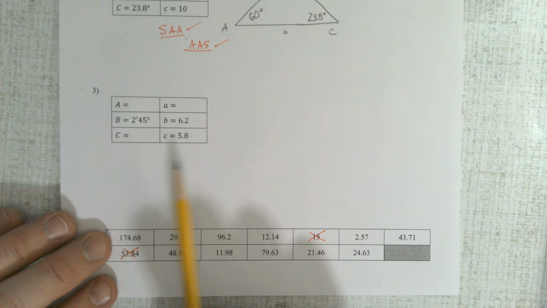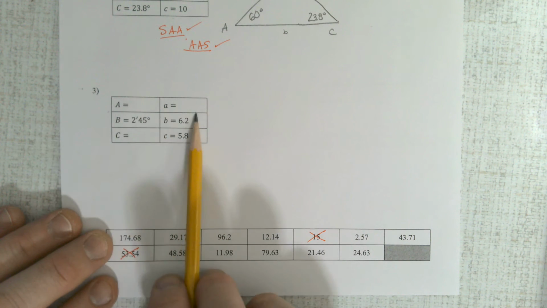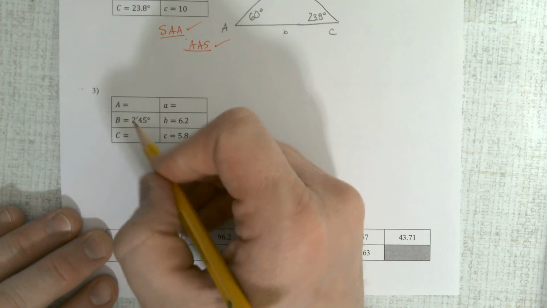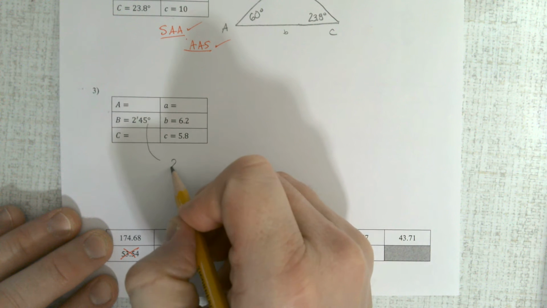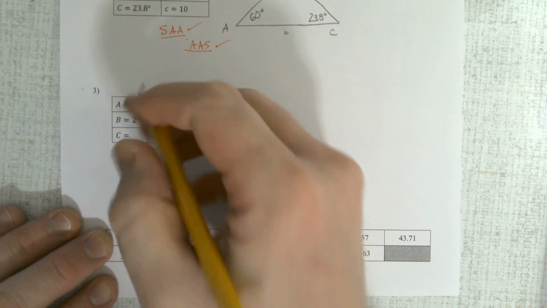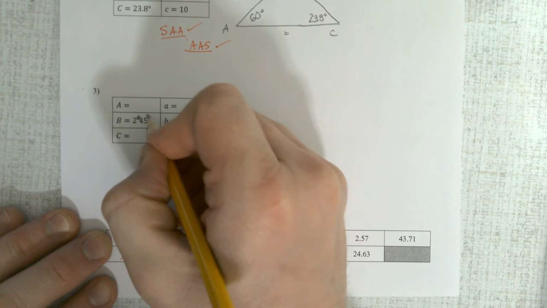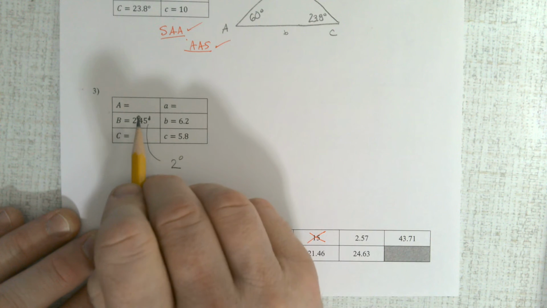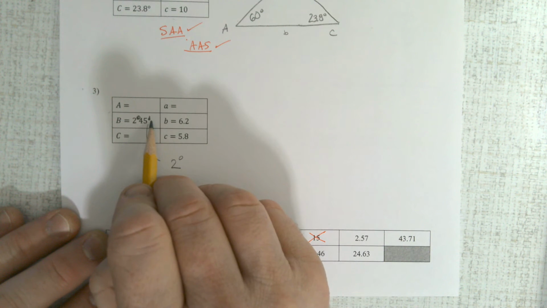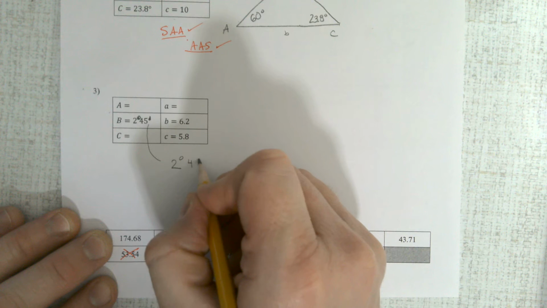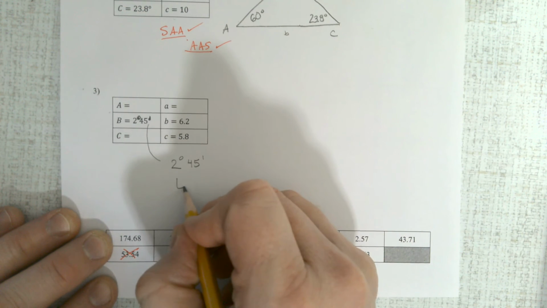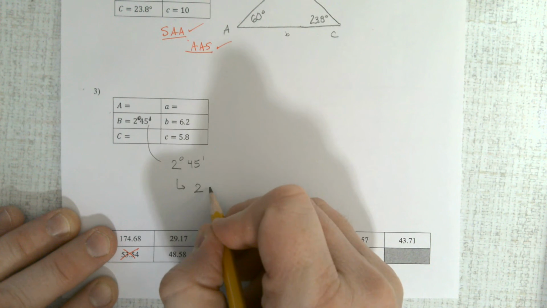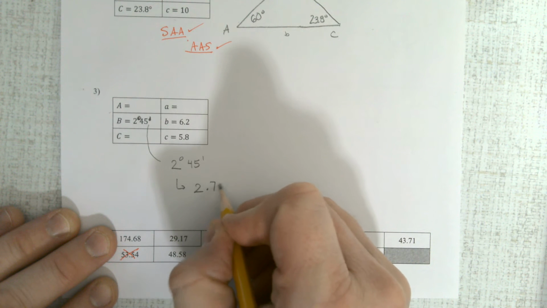Alright, so we come down here to this one. Again, draw the triangle. Couple ways to work with this. This is 2 degrees. Oh, sorry, these are backwards. That's degrees, minutes. 45 or 2.75, right?